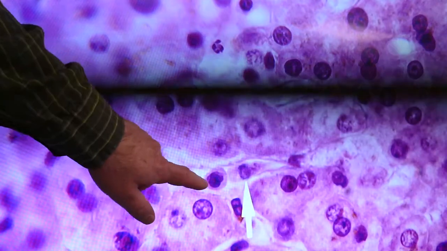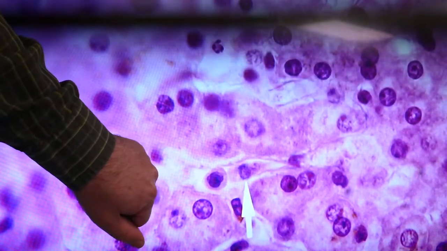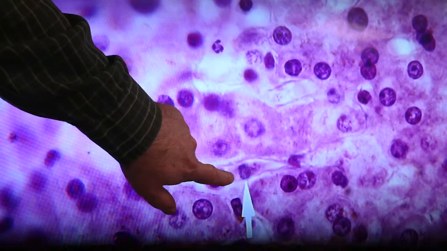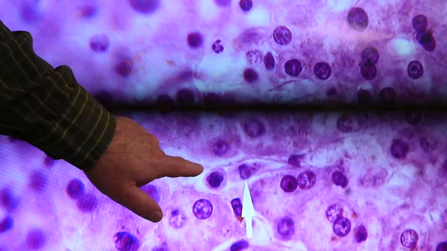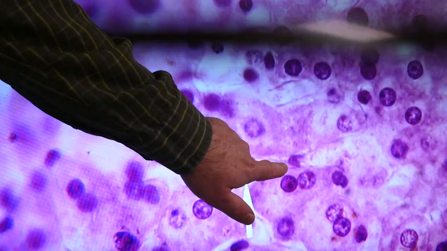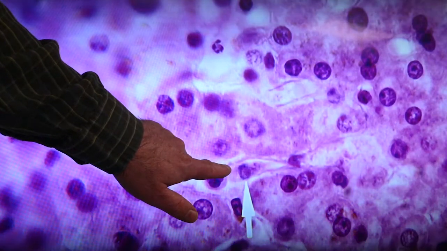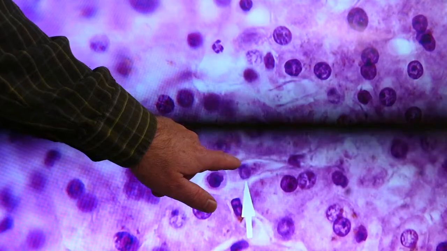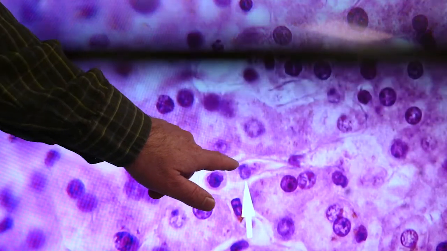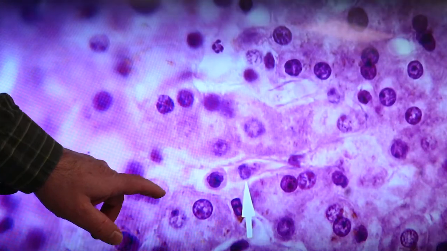This is a little interesting. There's a blood cell type right here, a white blood cell, next to a Kupffer cell right here. So the arrow is pointing to the Kupffer cell. You can see the endothelial lining, the darker line there, and then a little bit of a gap between the endothelium and the hepatocyte cells, the pink staining cells. So right in there would be your space of Disse.